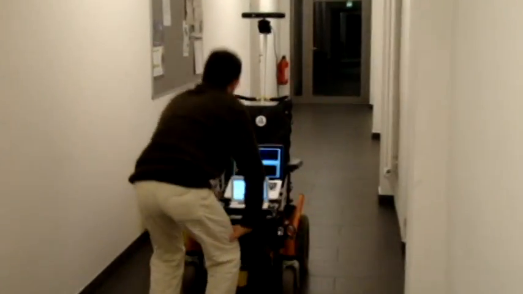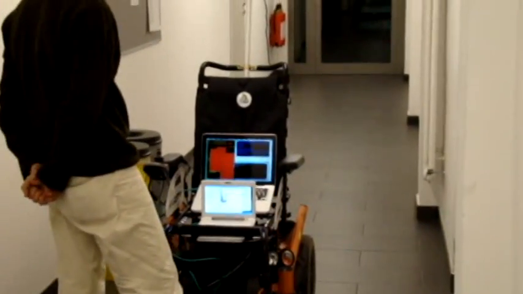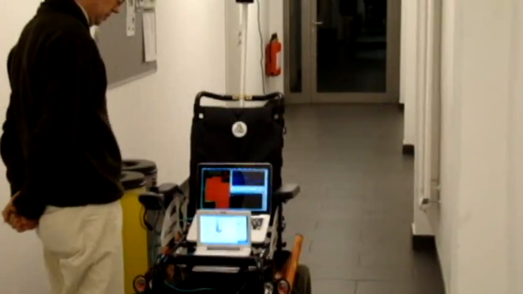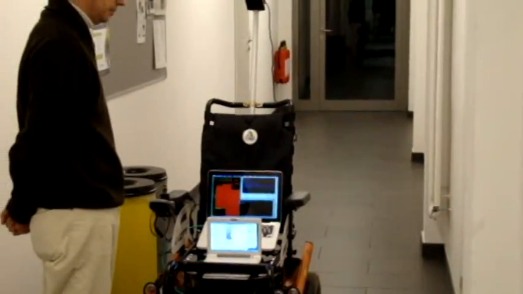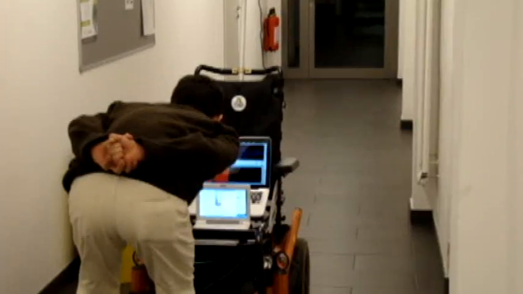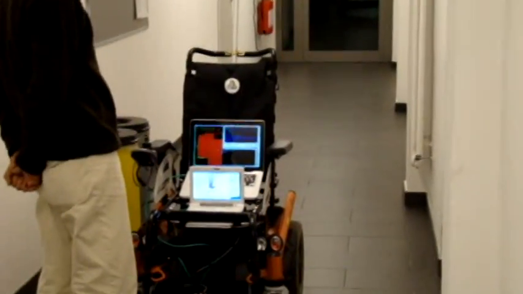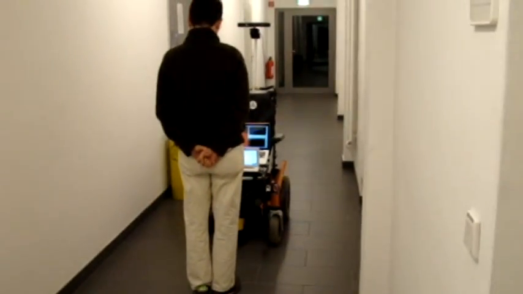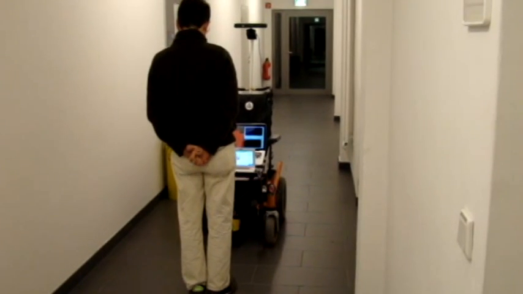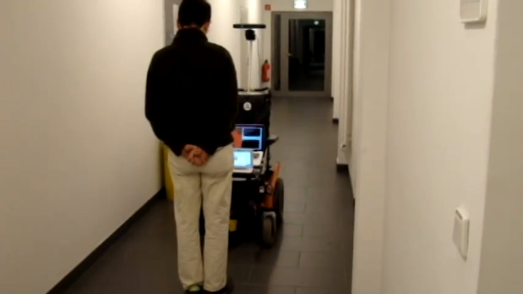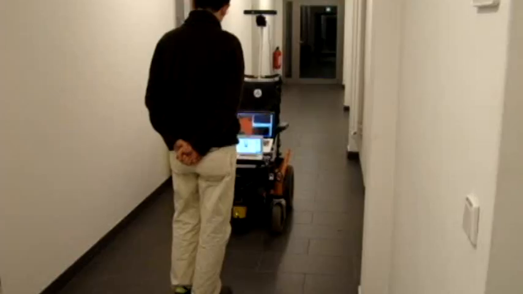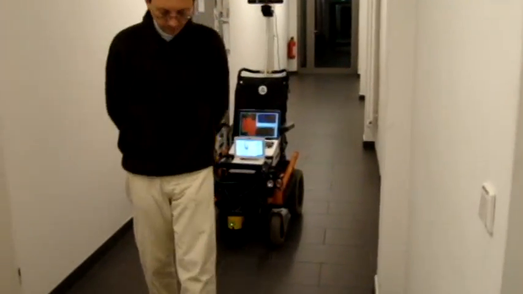Hello, Robot. Hello, I am Ellie, the autonomous wheelchair at your service. Where are you? I am in the start. Okay, please follow me. Please stand in front of me and start walking. Okay, I've got you. Please start walking.